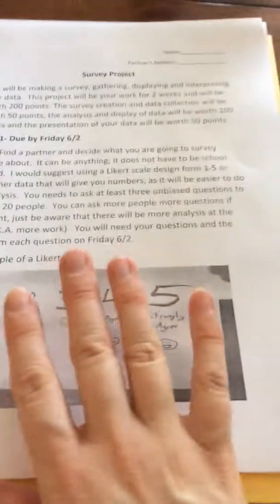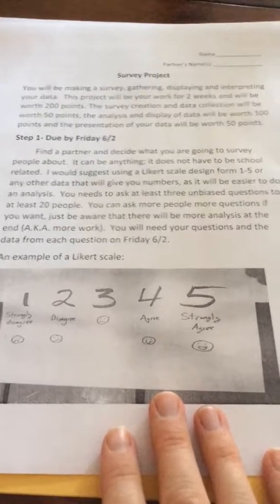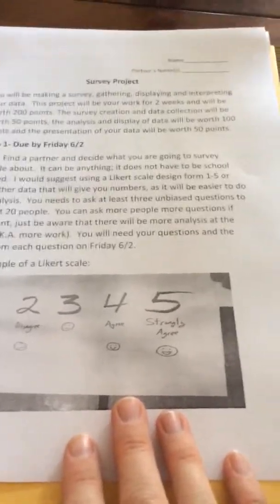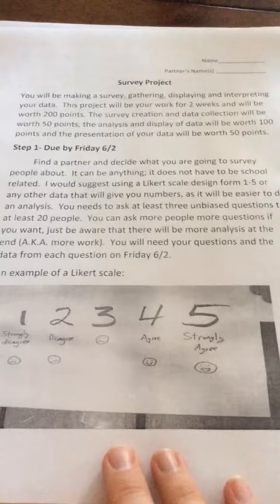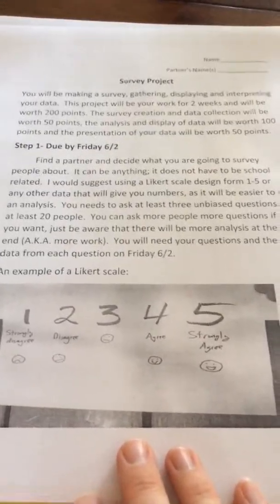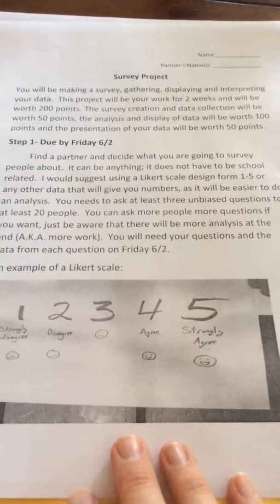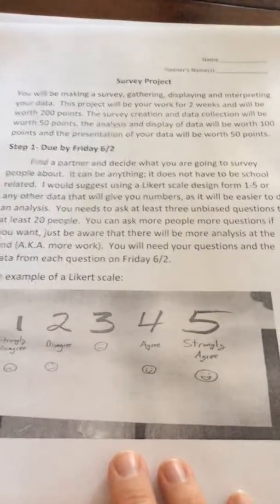What you have to do is you need to ask at least 3 unbiased questions to at least 20 people. If there's 2 people working together, that's 10 people each. Now, it doesn't have to be students. It can be students. It could be also people like your parents, people in the community, older people, or it could be just anybody. So it doesn't have to be here at school.